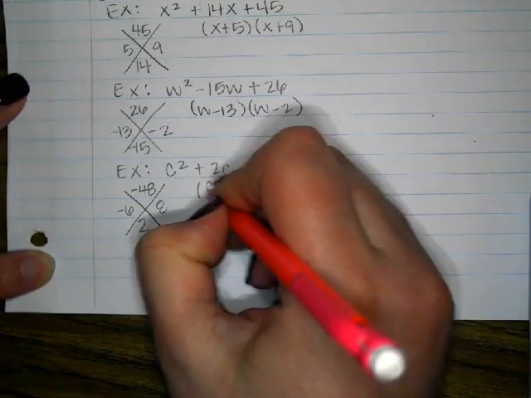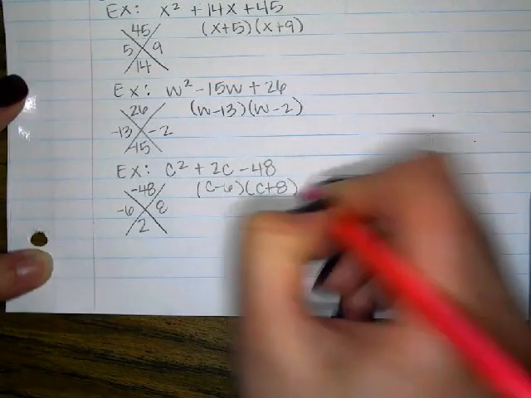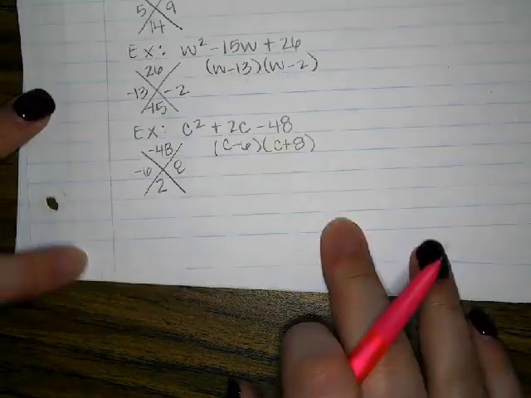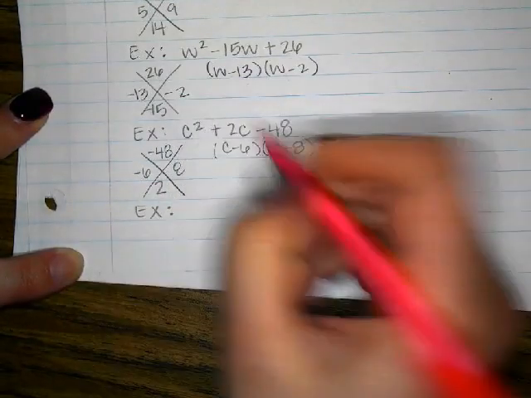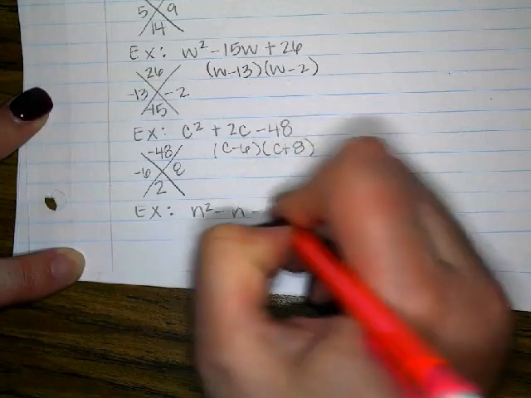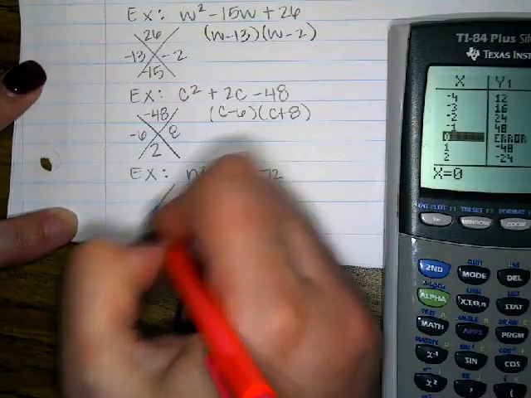Okay, let's try another one. N squared minus n minus 72. So we are trying to multiply to negative 72 and add to what number?